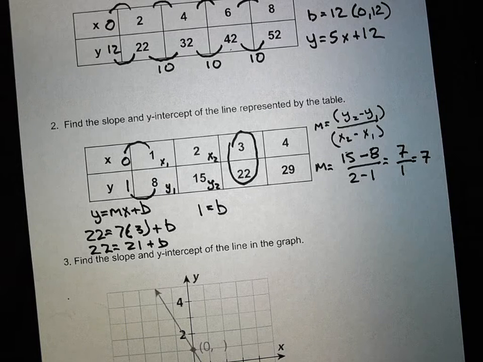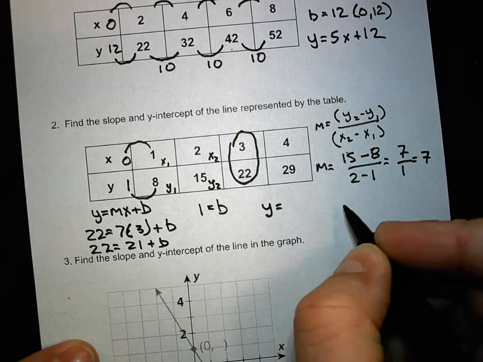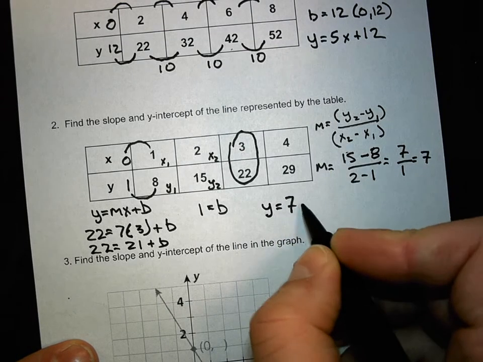Did you see how I used a couple techniques to find b? Yes. X and y can be any ordered pair. So if you get two ordered pairs, you can find the slope by doing y2 minus y1 over x2 minus x1. And then find b by taking one ordered pair and sticking it back into the equation, right? So in the end, our equation becomes y equals, well, what's our slope? 7. 7x plus 1.